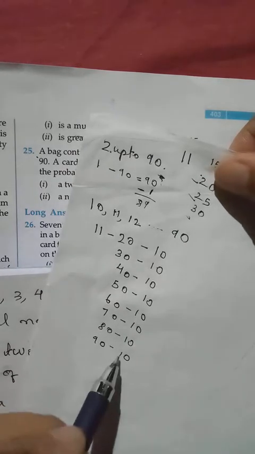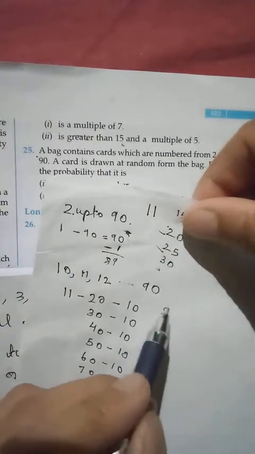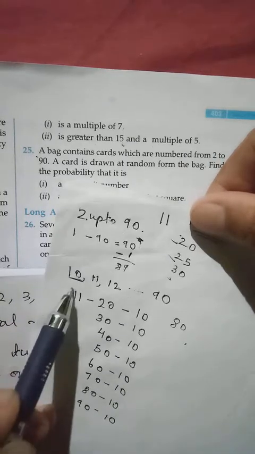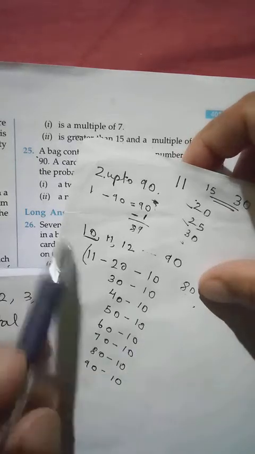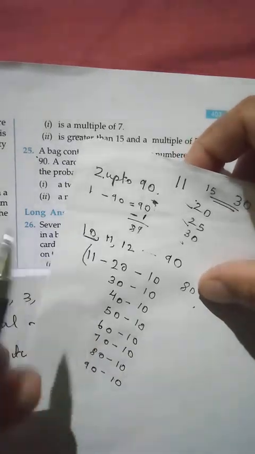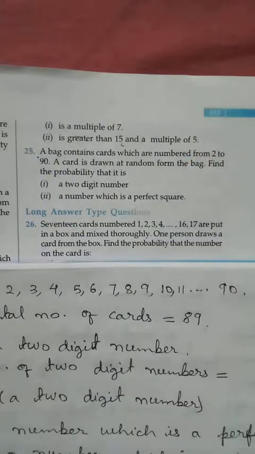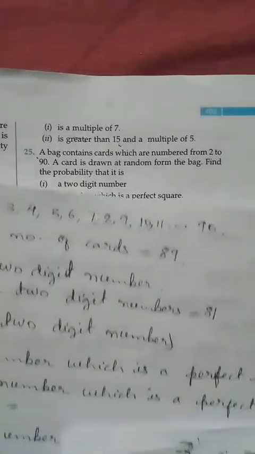So how many 10s are there? 1, 2, 3, 4, 5, 6, 7, 8. There are 80 of them. And at the same time, remember we have 10, because if you start from 11 to 90, there are 80 of them, but 10 also is a number of 2 digits. So with 10, it will be equal to 81. So that means there are 81 numbers which are 2 digits.